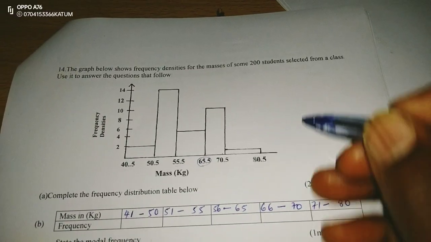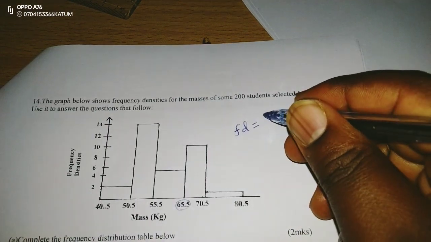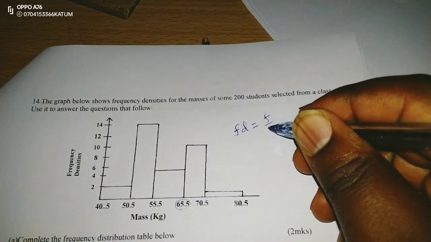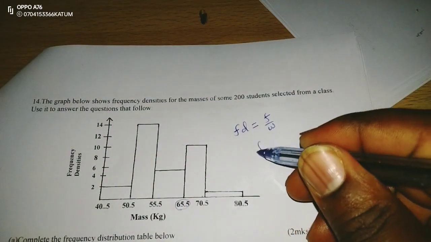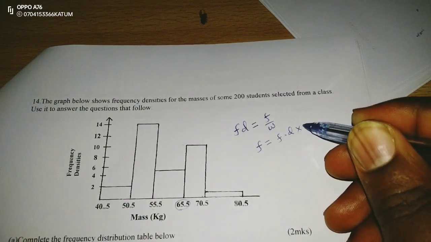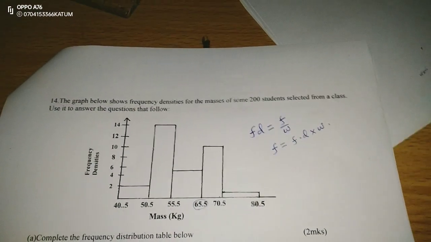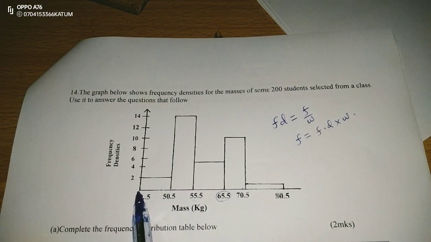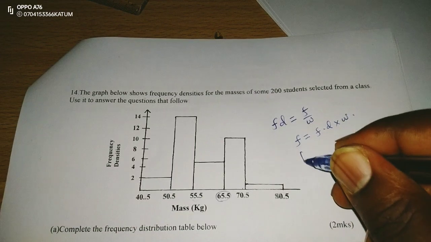Now we need to get frequencies. We should know and understand that frequency density is usually given by frequency over class width. This means for us to get back our frequency, we need frequency density multiplied by class width of these classes plotted here. Therefore, the class width will be provided by the interval here. Then the frequency density is the height. In simpler terms, frequency is the area of the bar.